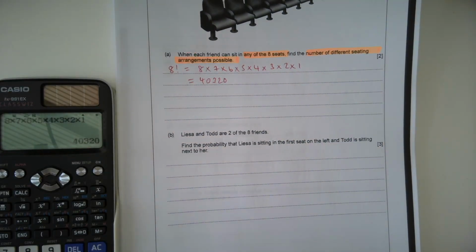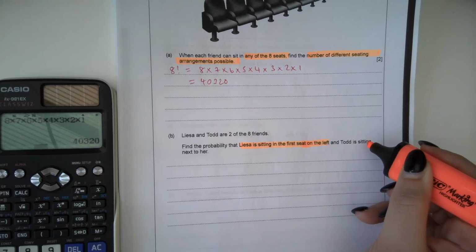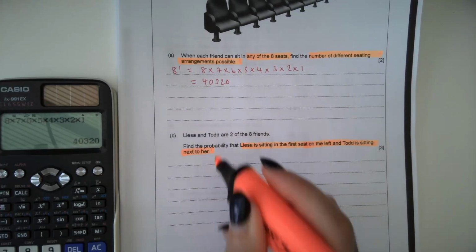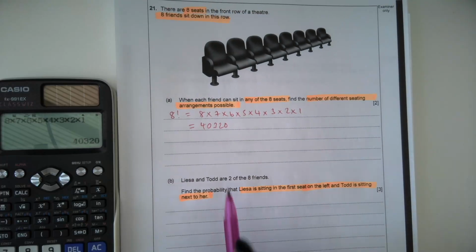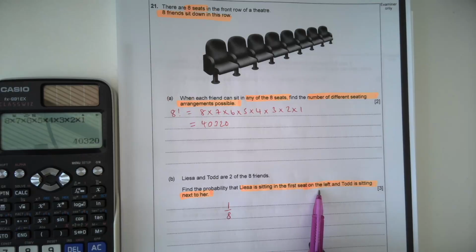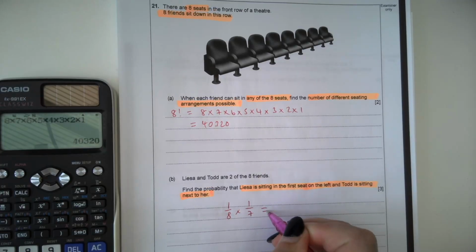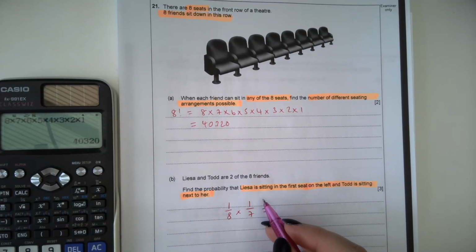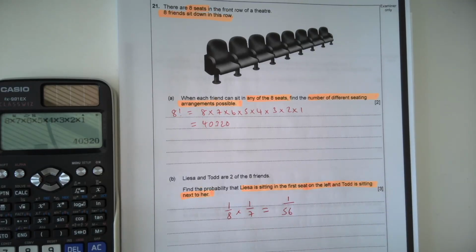Part B. Liesa and Todd are 2 of the 8 friends. Find the probability that Liesa is sitting in the first seat on the left and Todd is sitting next to her. Okay? So, the probability that Liesa is sitting in the first seat, so that is a 1 out of 8 probability. And then the probability that Todd is sitting in the seat next to her would be a 1 out of 7 probability. Okay? So it would be 1/8 times 1/7, which is 1 over 56. Okay?